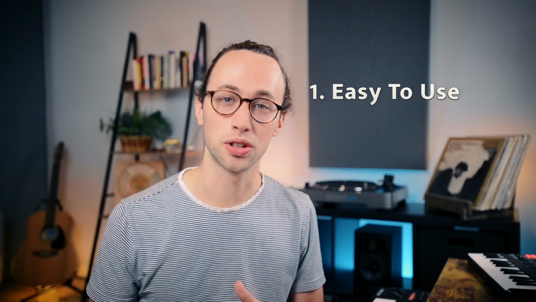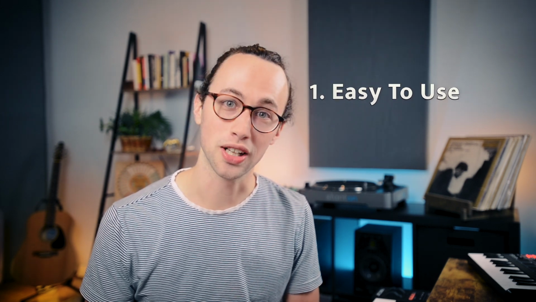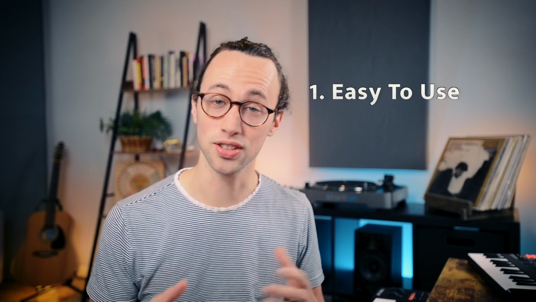As we all know, there are a ton of free effects plugins out there, but we're just going to focus on three criteria. The first criteria is that it has to be easy to use, meaning that it has a shallow learning curve. You shouldn't have to watch a bunch of tutorials in order to find it useful. Can you use it on any DAW, any system? Is the install process a pain?